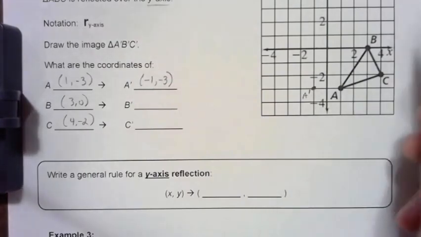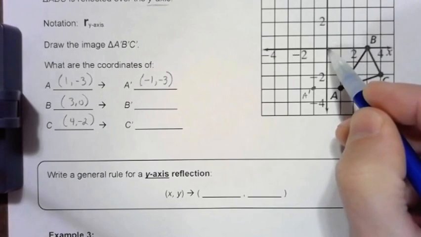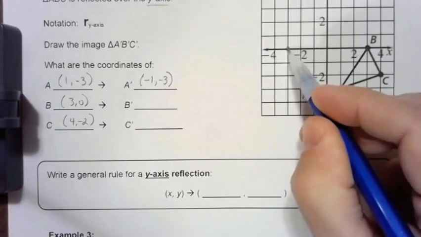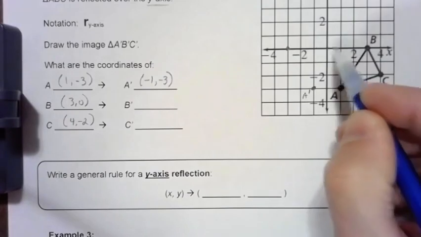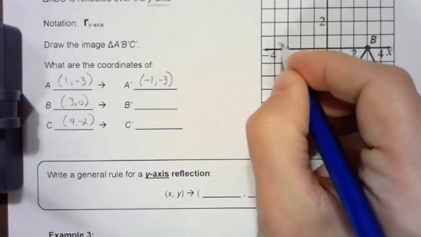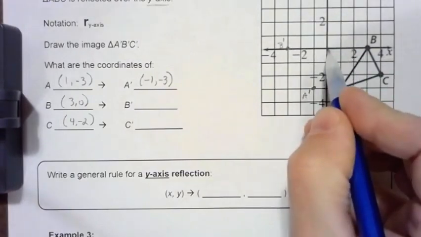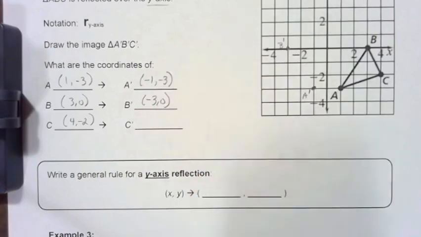Point B is right here. We're going to go 1, 2, 3 units to the left to get to the y-axis, and then 3 more units to the left right here. So point B is 3 units to the right of the y-axis. Point B prime is going to be 3 units to the left of the y-axis, and that's at the point negative 3, comma 0.